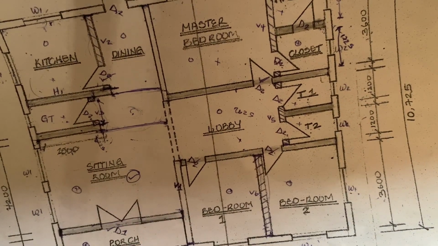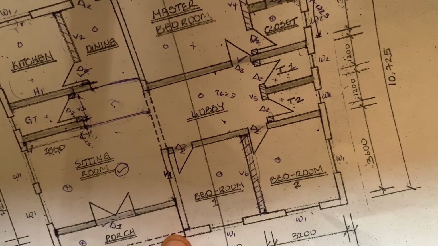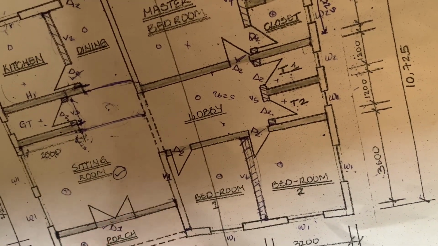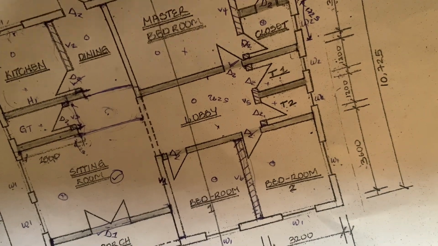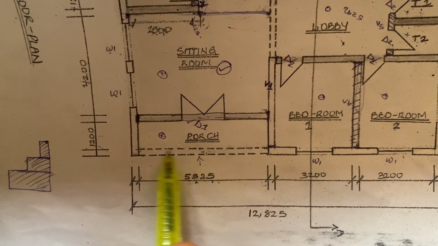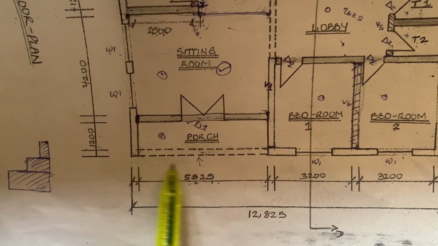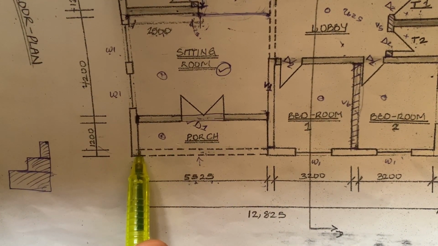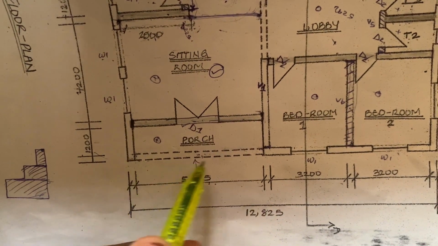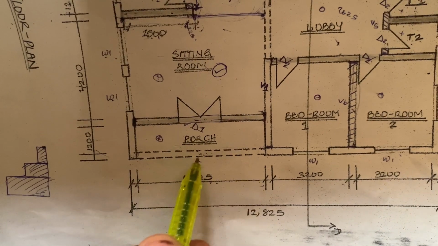Then the next thing we're going to be booking for would be, let's say, the porch. If you look at this area of the porch, it does not have anything like a wall. We are going to be getting the entire perimeter of the porch.